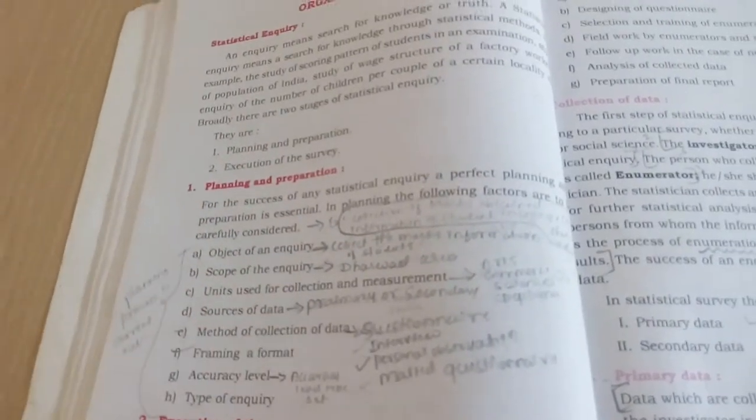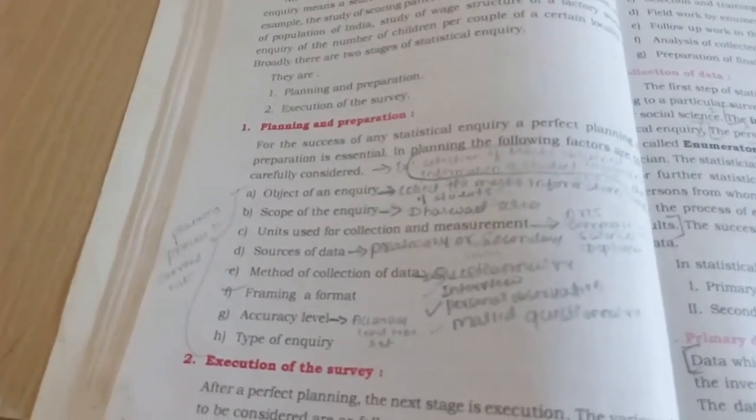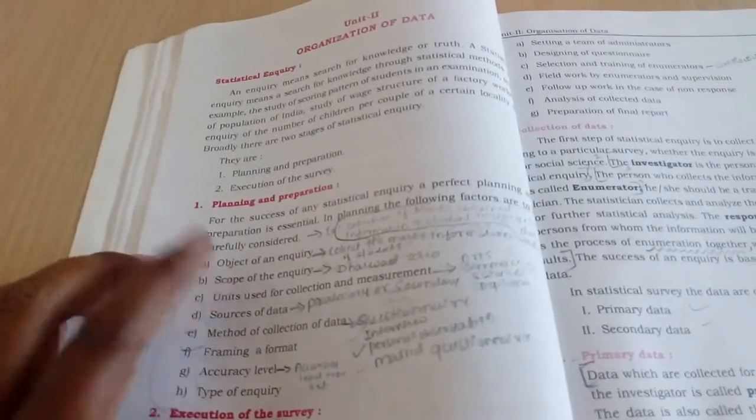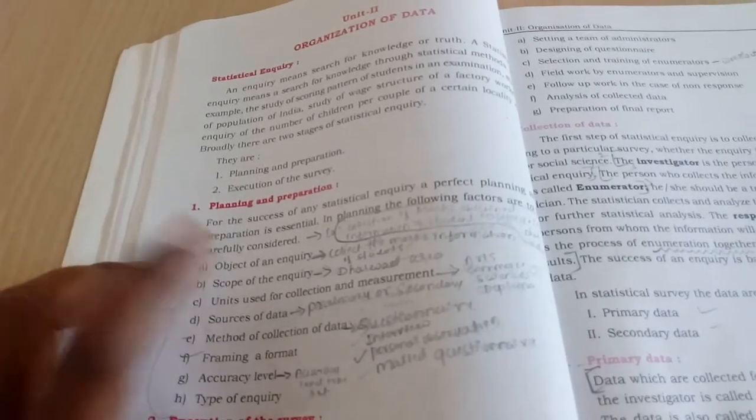So here planning is very much required. In order to have a success in any activities here, the planning is very much essential. In order to have success in the statistical enquiry, here also planning is very much essential. Let us see what are the points to be included in the planning and preparation stages. First, while making a plan for the statistical enquiry, we need to decide the objective of an enquiry.